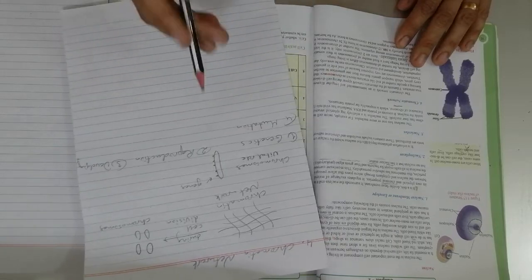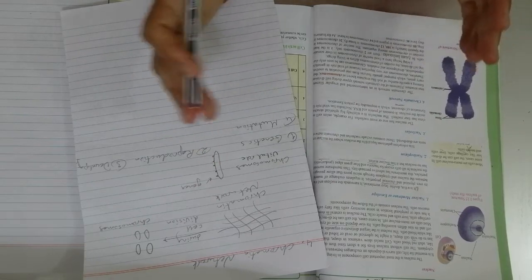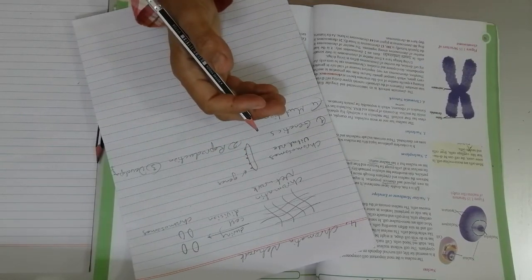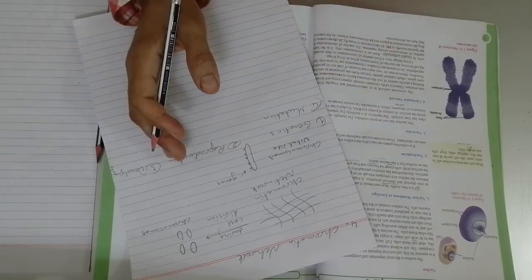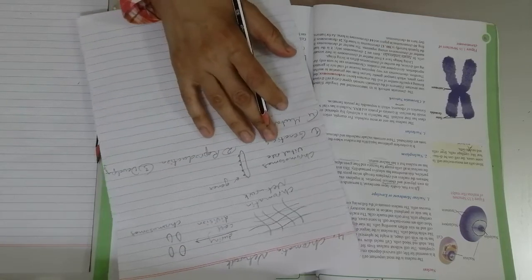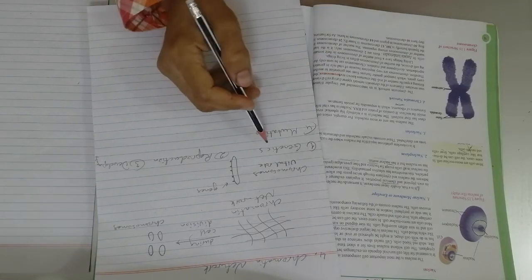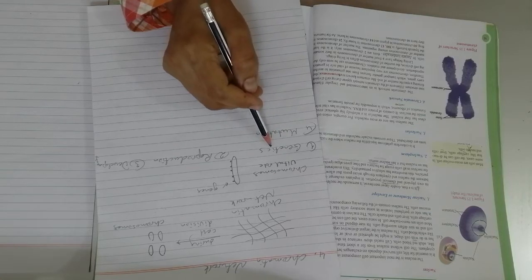In genetics, we know that the genetic information, meaning the characteristics of an organism, is transferred from fathers to children. How is this information transferred?